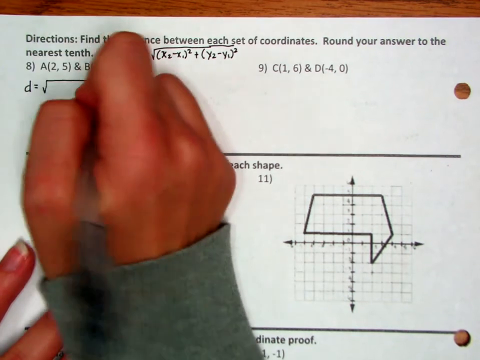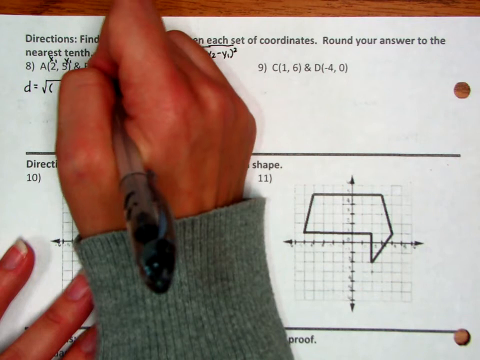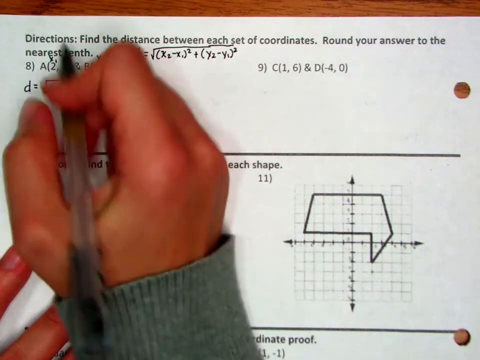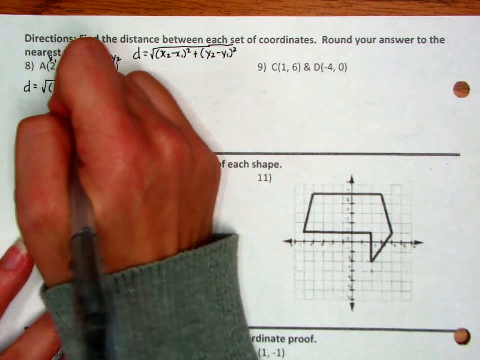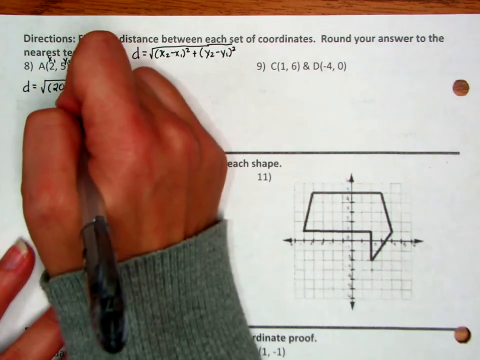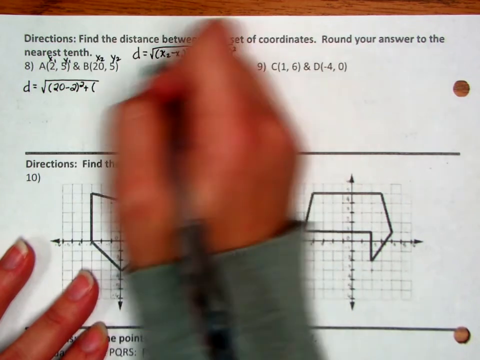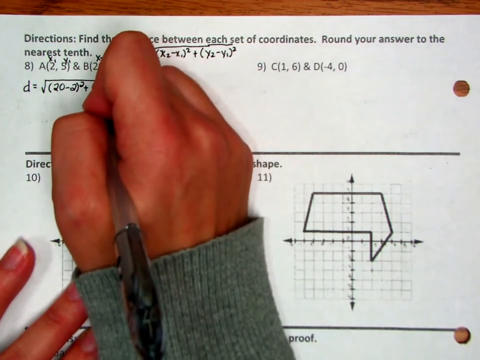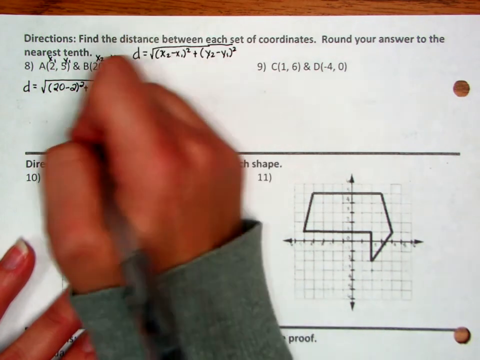It's going to be the square root of our x1, y1, x2, y2. So my x2 in this case is going to be 20 minus my x1, which will be 2, and we're going to square it, plus my y2 in this case is going to be 5 minus y1, which is 5, and we're going to square it.